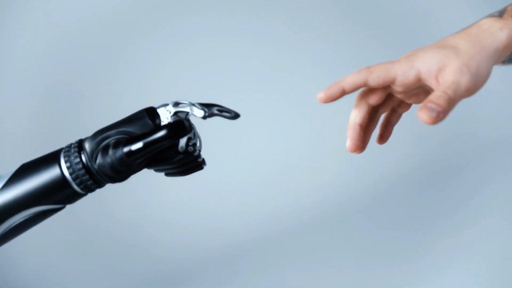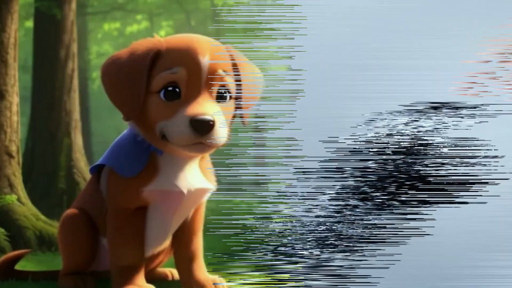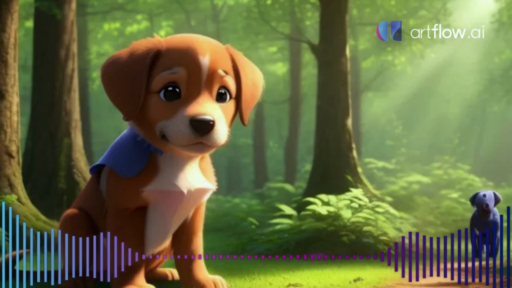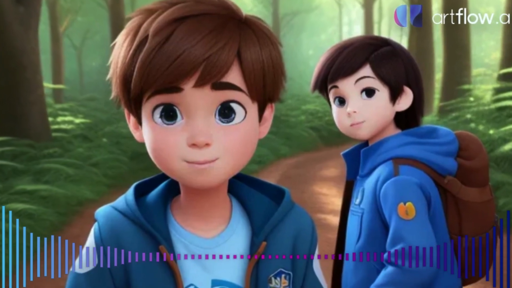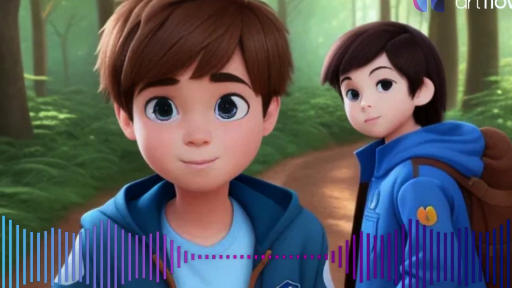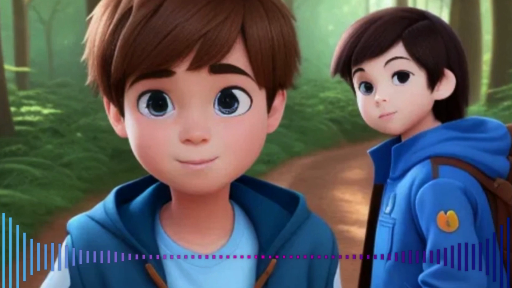Unleash the power of AI in storytelling and animation creation. Join us as we dive into a seamless platform that combines image production, sound design, and video creation.